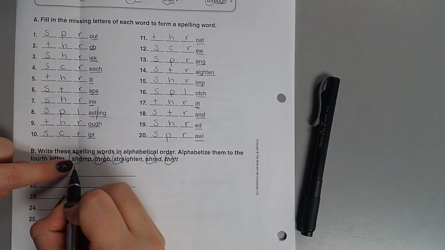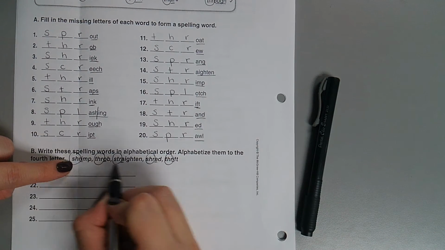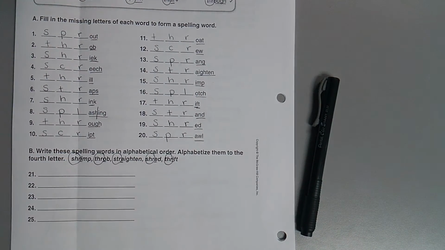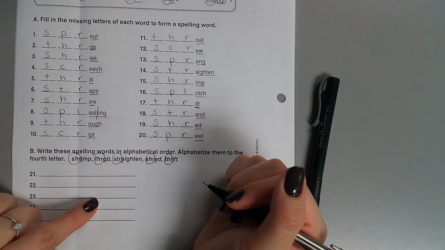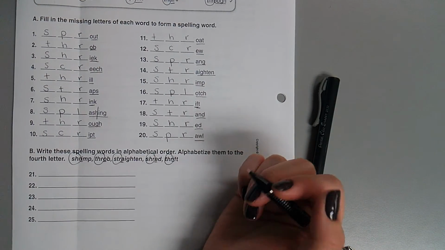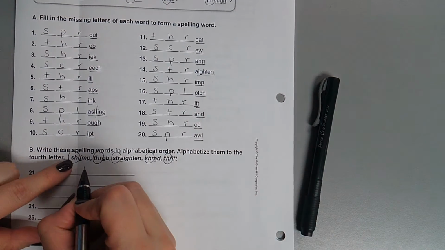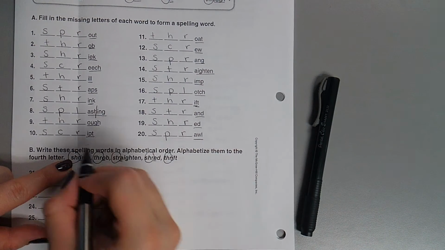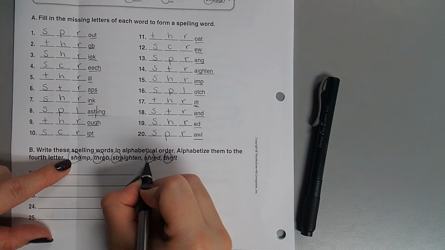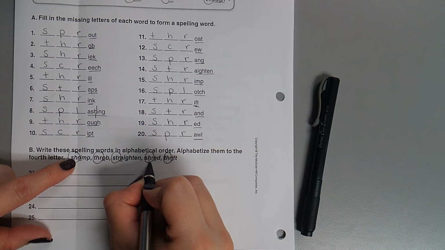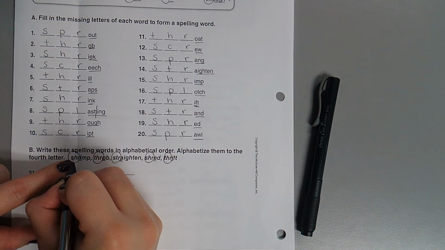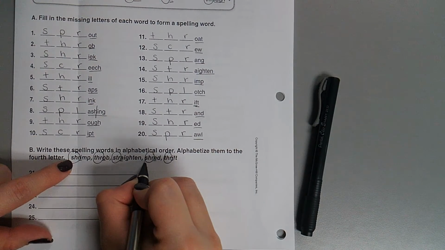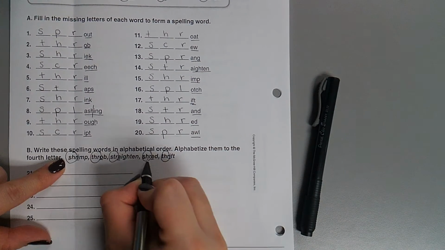Okay. So let's go ahead and go through the alphabet and see which one of these would go first. A, B, C, D, E, F, G, H, I, J, K, L, M, N, O, P, Q, R, S. So we have S comes first before T. So we have shrimp, straighten, and shred. So we know that we have three different S words.